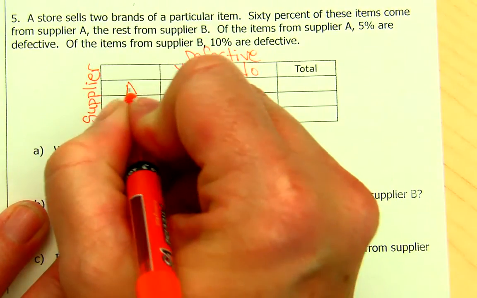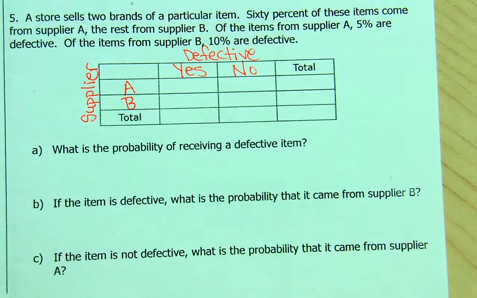And that's either going to be supplier A or supplier B. Sometimes just getting to this point is the most difficult part. So seeing why I picked those things to label it, you just look at what are the options, what do I have options about, put one at the top, one on the side.